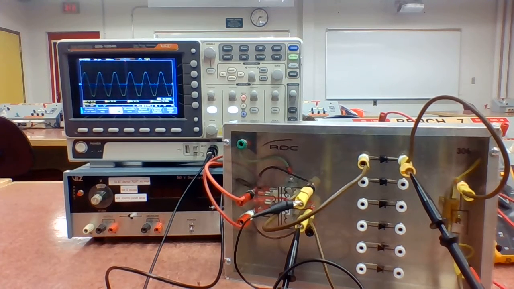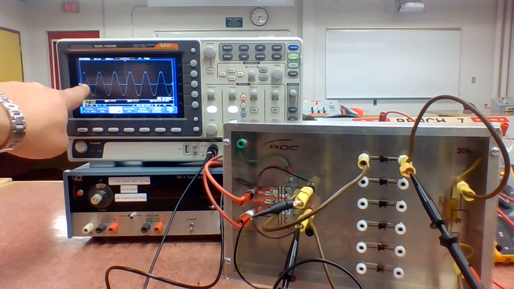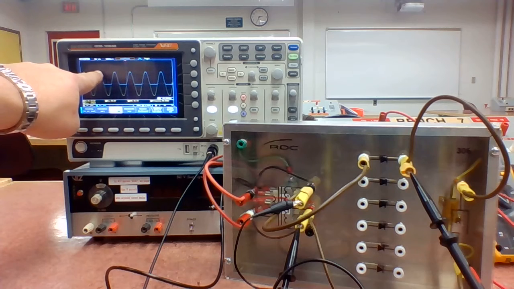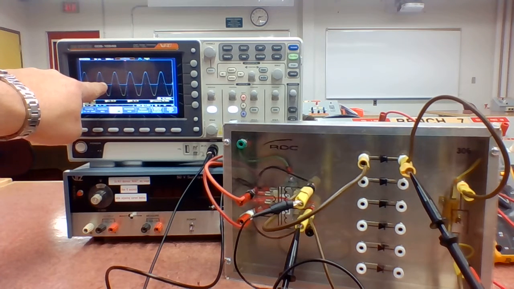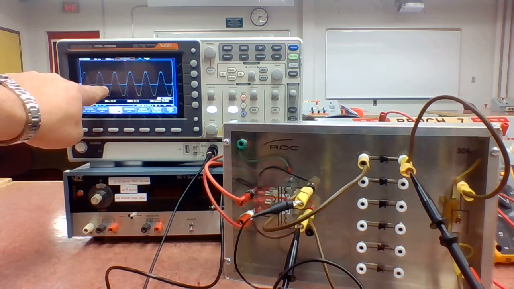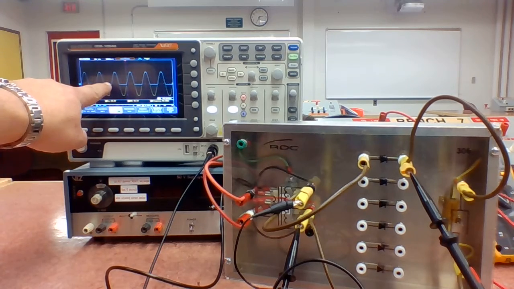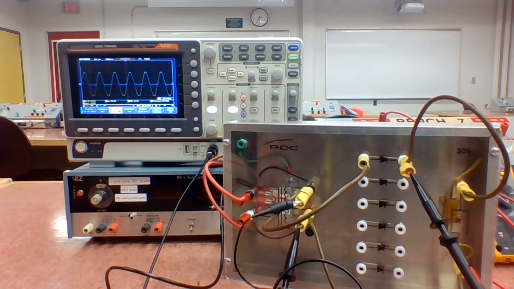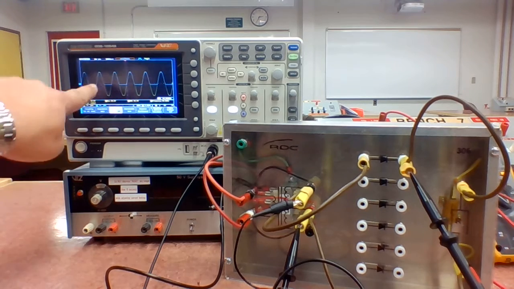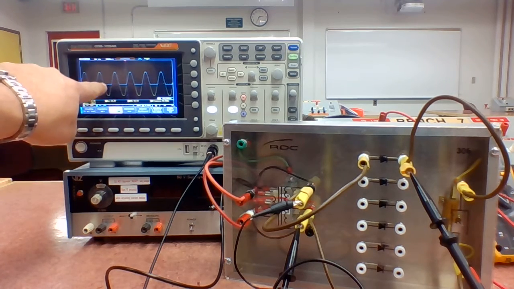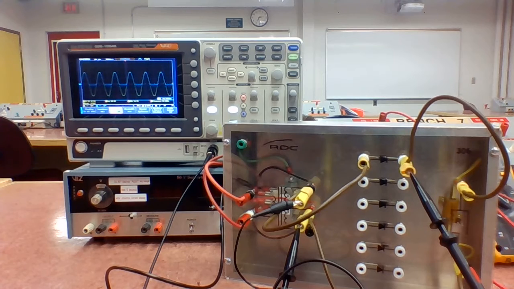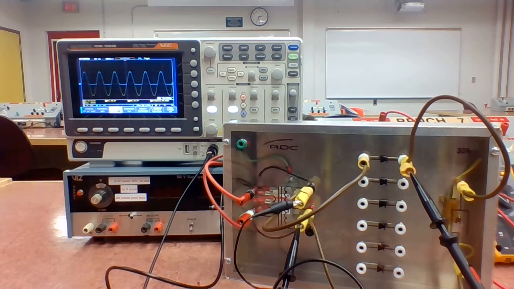So as the diode is reverse biased, it blocks that voltage, and we see a voltage drop across it. And then when it's forward biased, there's only 1 volt dropped across our diode. You'll see that blue line is just below the center point on our grid, and this voltage here, that bottom blip, is what's actually getting through to the resistor.